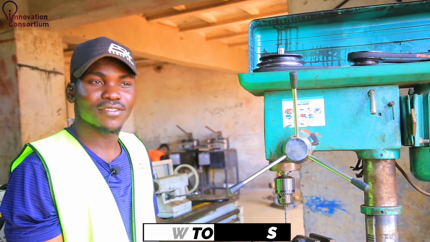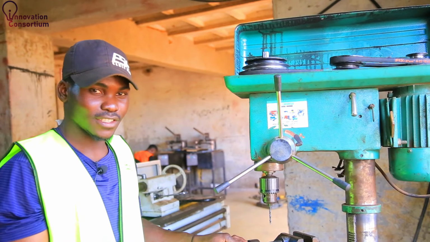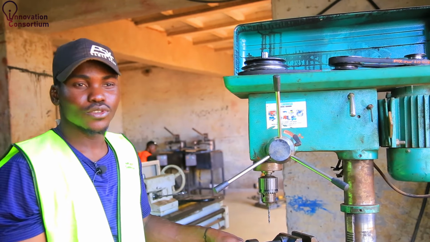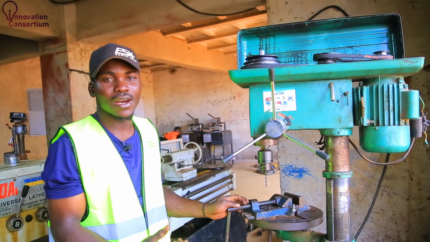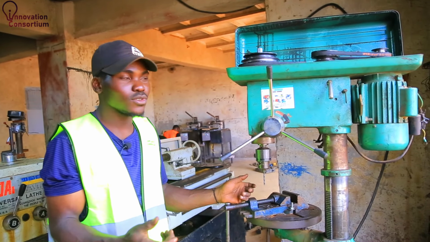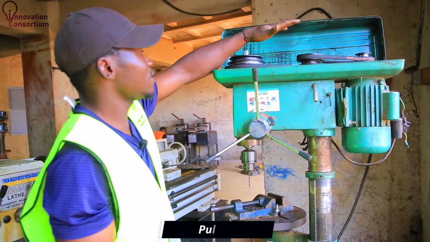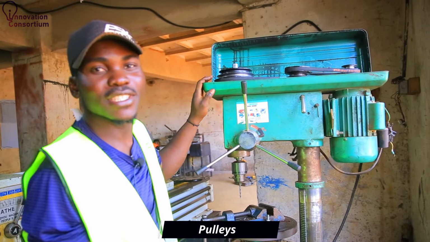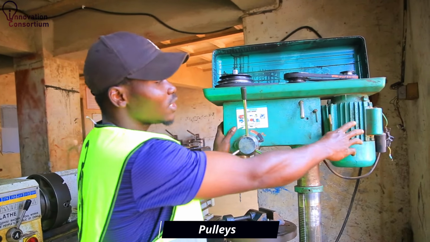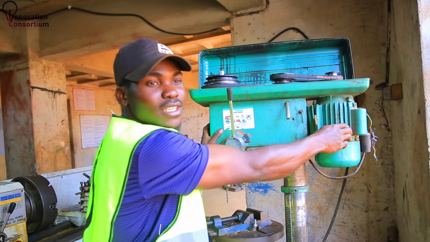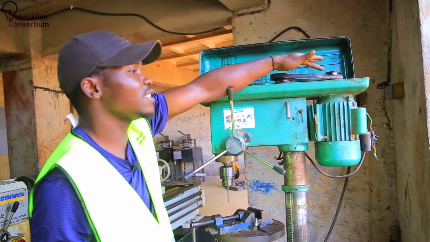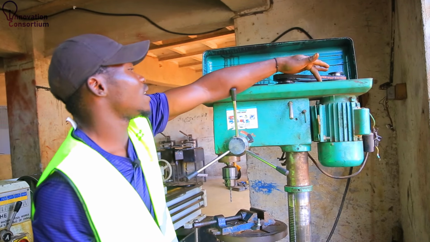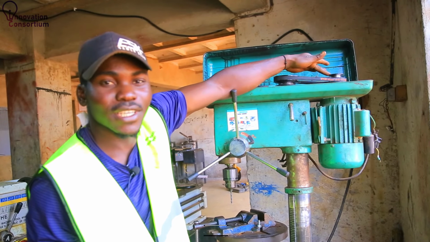Now if we are to take a physical view, to know the purpose or the role of a pulley, how we use it and where it's used, as you can see, we have our drilling machine here. It has a motor. This is what we call a motor. The motor is having a shaft inside it, or a rotor. Now the rotor is having the pulley you're seeing here.